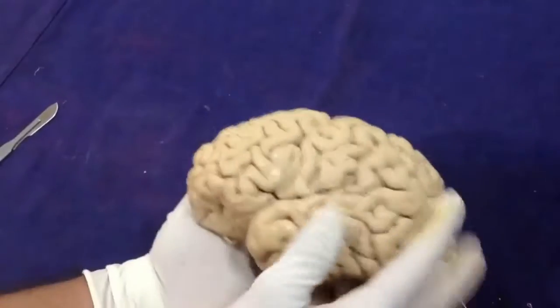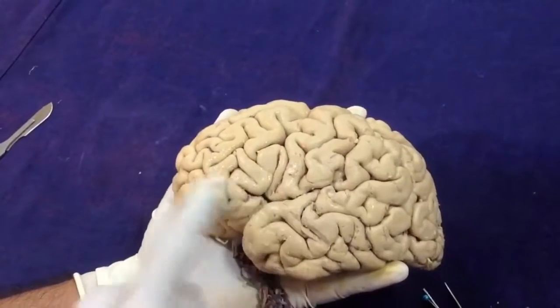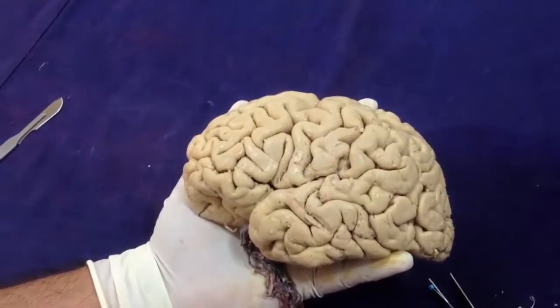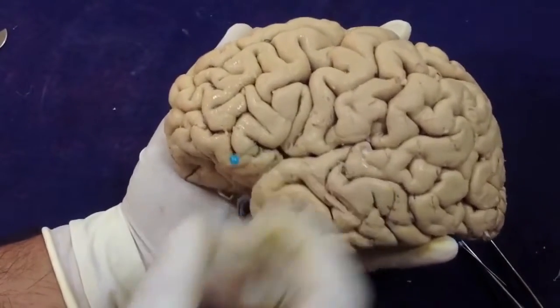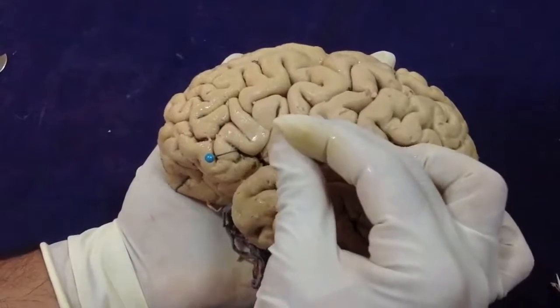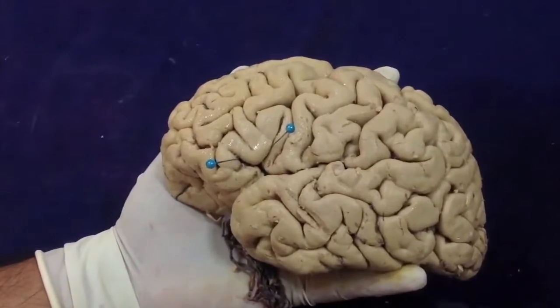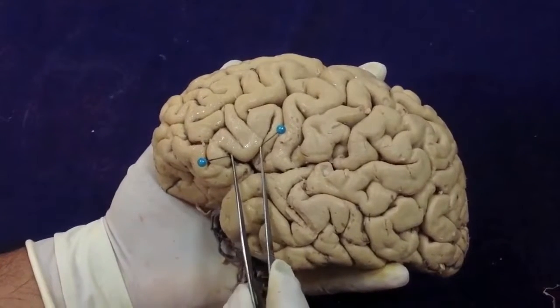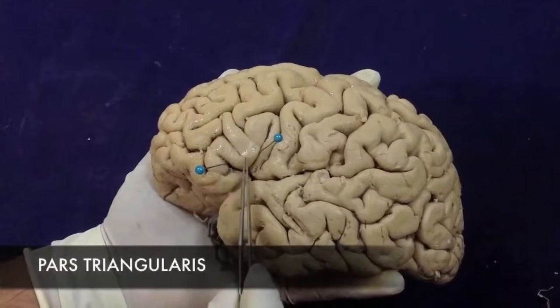The inferior frontal gyrus is divided into 3 parts by 2 rami of the lateral sulcus. Now, this is the anterior horizontal ramus of the lateral sulcus, and this is the anterior ascending ramus of the lateral sulcus. Between the two, we have a triangular part that is called pars triangularis.